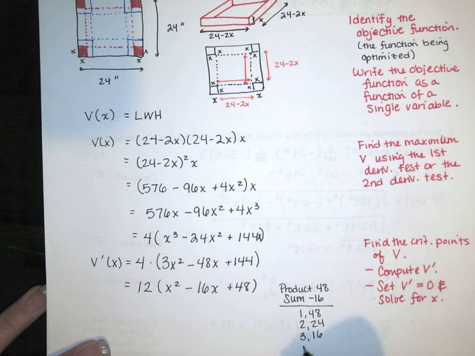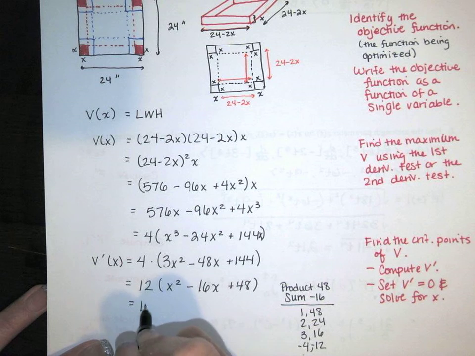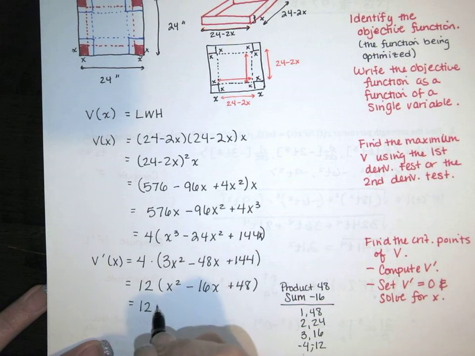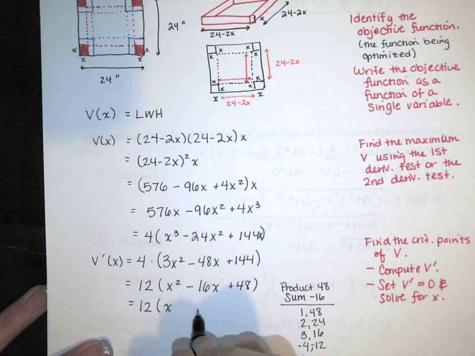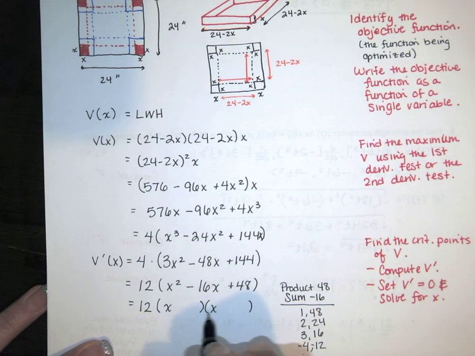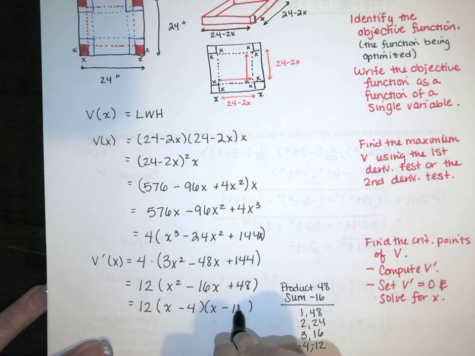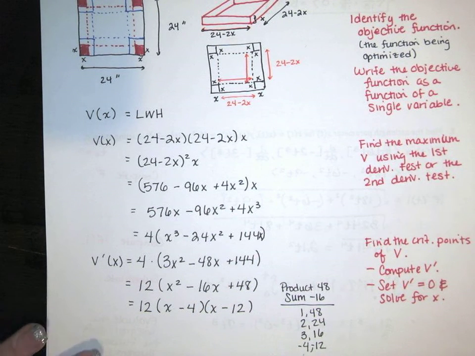No. Okay, 4 and 12. Okay, they add to 16. So negative 4 and negative 12 will work. So we get v prime equals 12 times x minus 4 times x minus 12. And then we'll set this equal to 0 and solve for x.